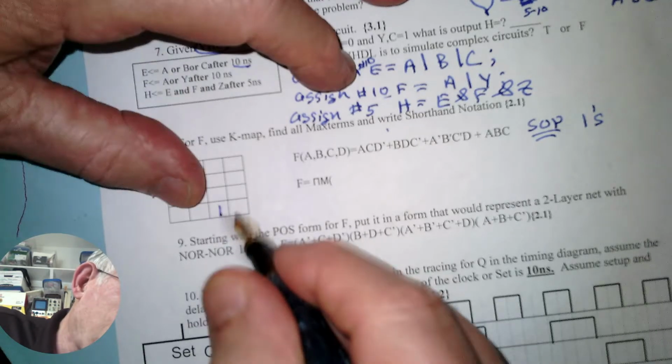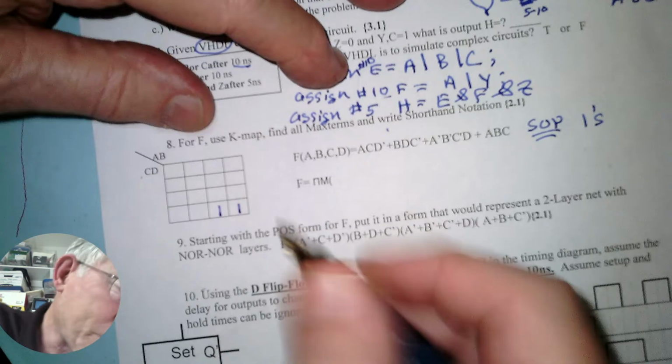So A, C, D prime. The first columns over here are A. The bottom 4 boxes are C in this corner. And D prime is the bottom 2, because the bottom row is D prime. Top row is D prime. But for A, C, D prime, these 2 boxes. It's a 3 variable term, so it should be 2 boxes. Another 3 variable term should be another 2 boxes. So let's see for that. B, middle 2 columns. C, bottom, these 4 right here.